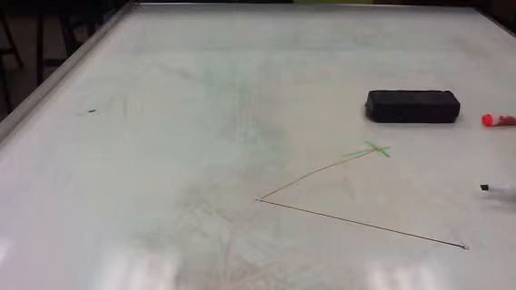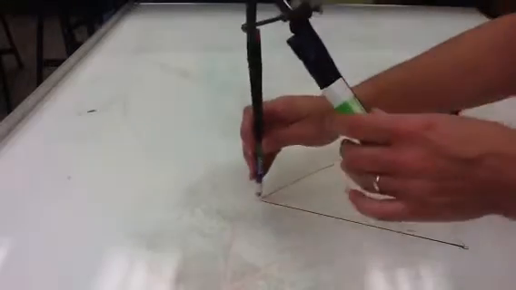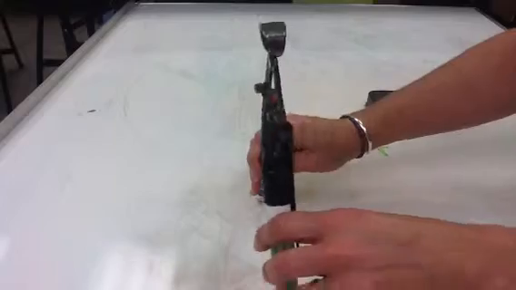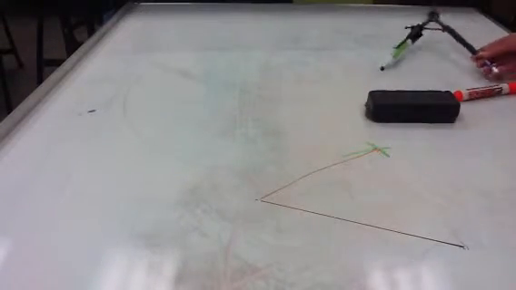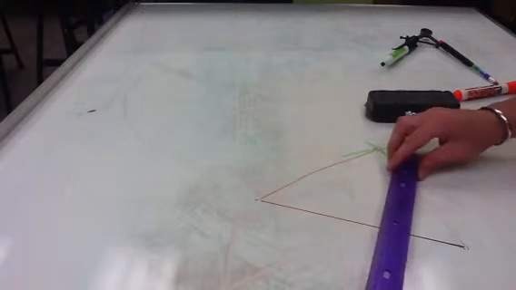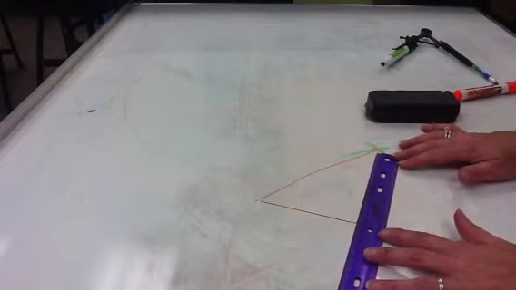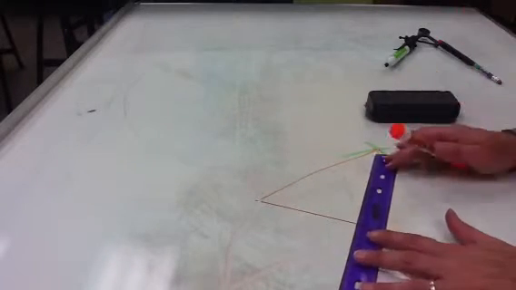Then what you want to do with your compass is to also find a point that's an equal distance from both endpoints down at the bottom. Now you can connect the two points to make a perpendicular bisector.